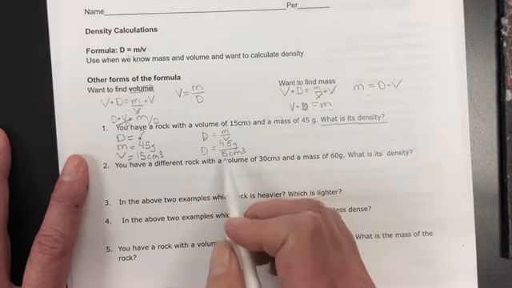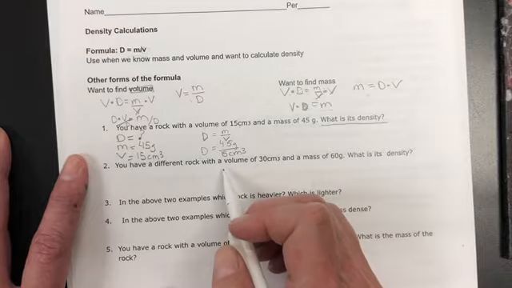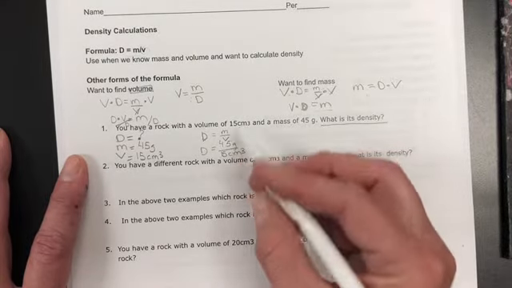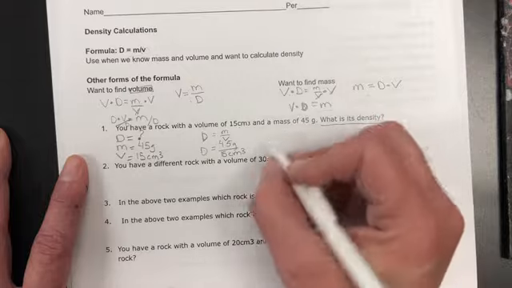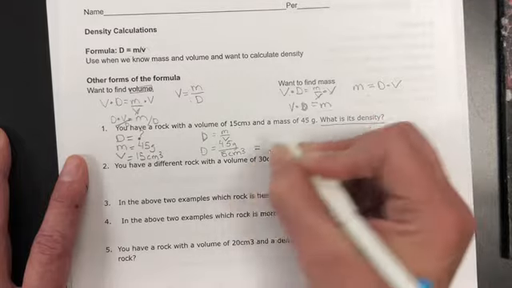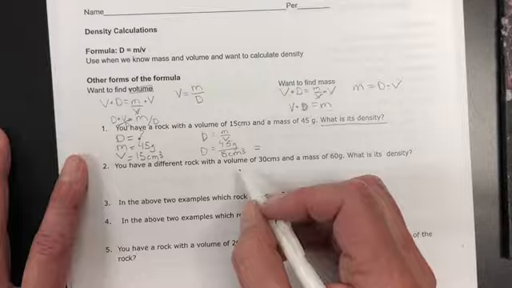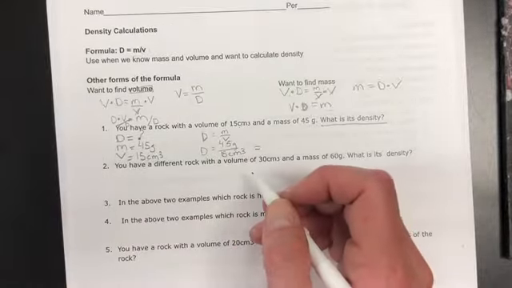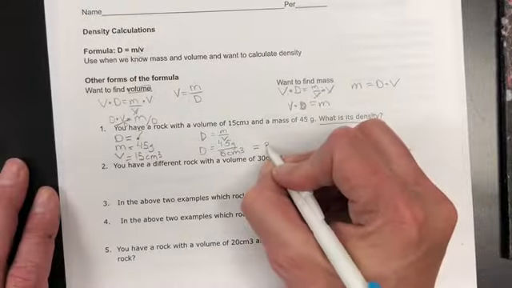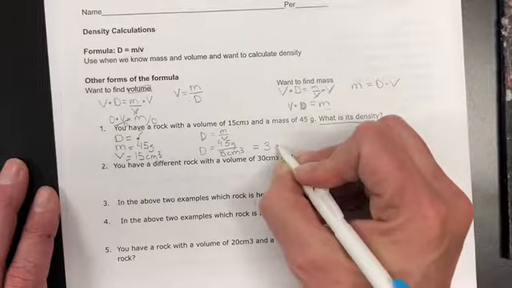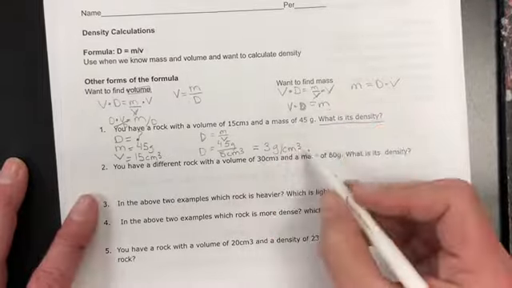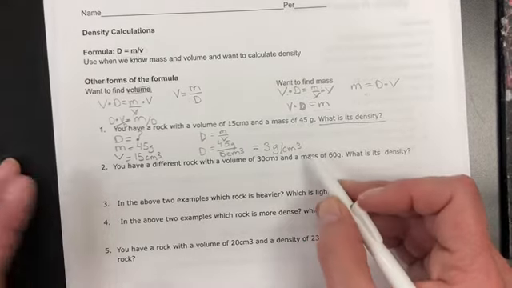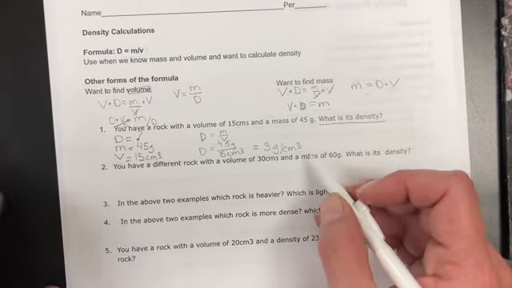Once I've done this part, now I can do the math. I plug this into my calculator. We take the top number divided by the bottom. So 45 grams divided by 15 centimeters cubed is going to give us 3 grams per centimeter cubed.